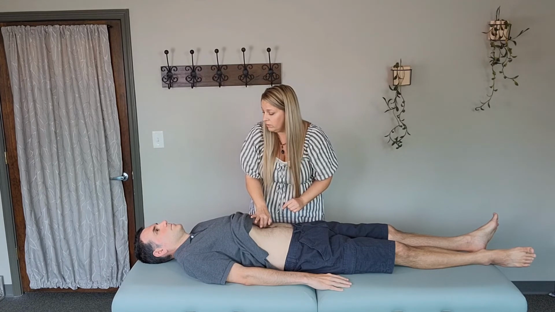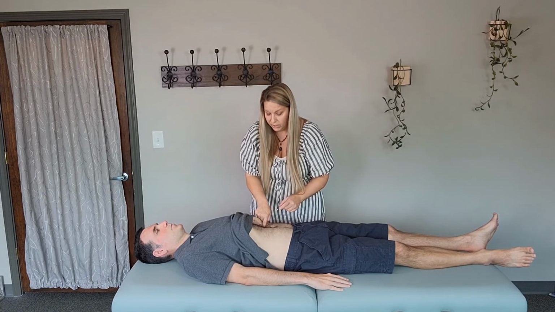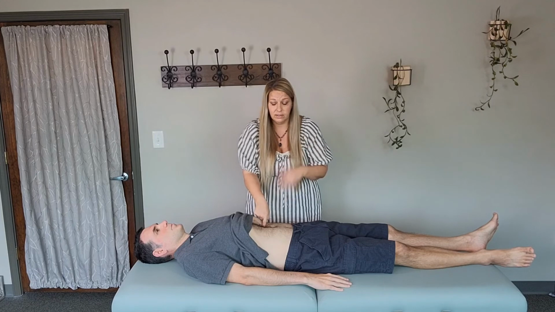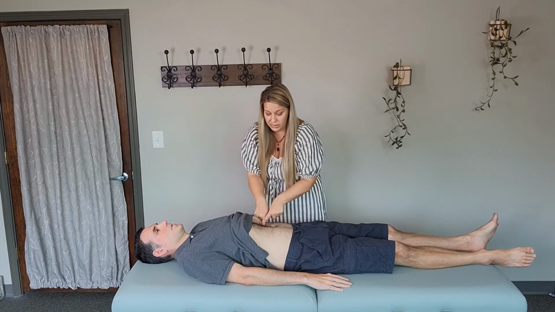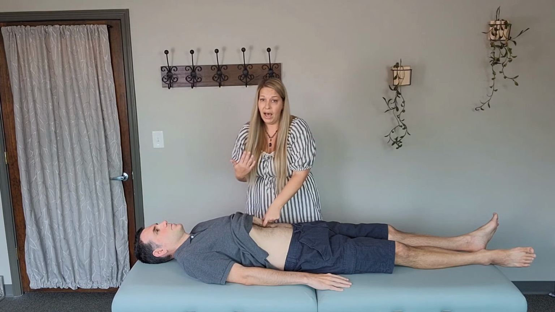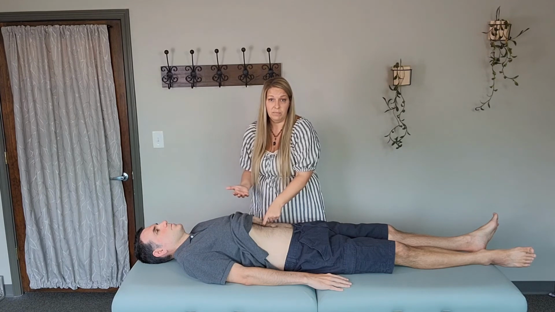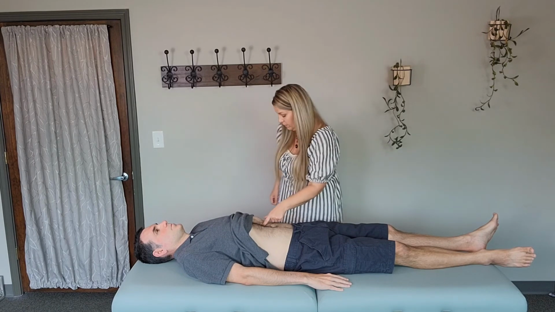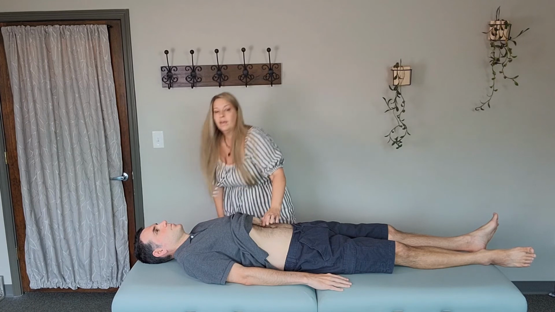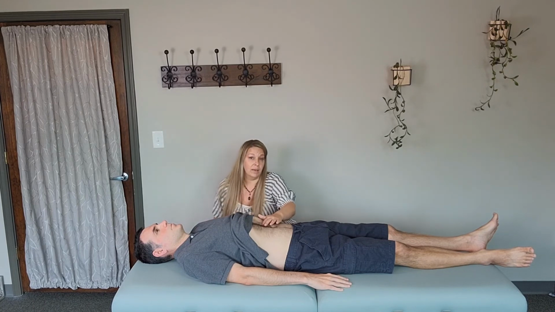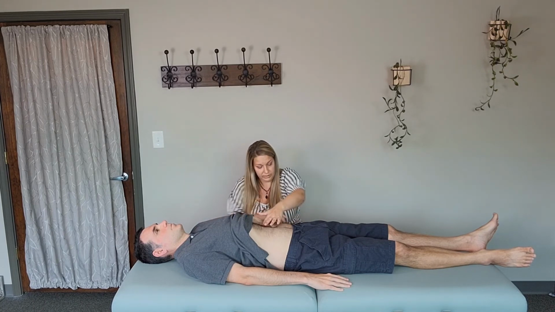Is it tender at all here? Yes. Okay. So I found it with my right hand because I'm right hand dominant, but I'm going to switch to my left because I like to find the corresponding Chapman dysfunction in the back. That should be on the lamina of T11, T12 area.